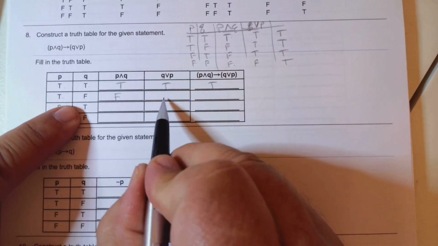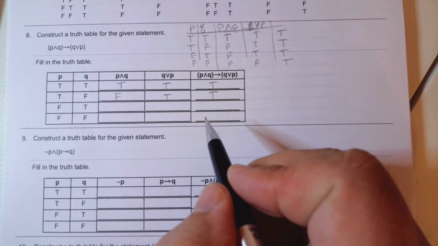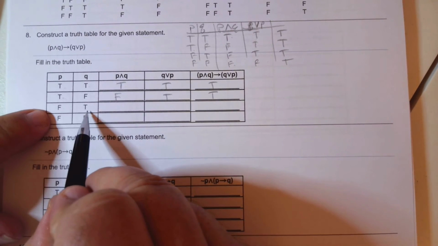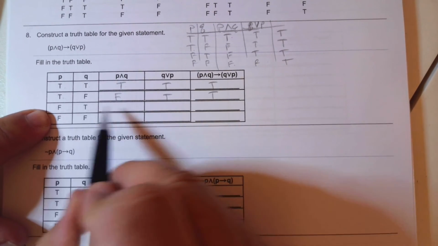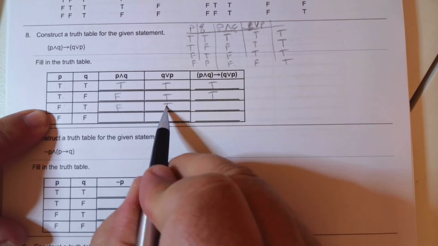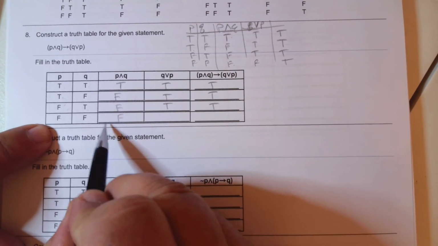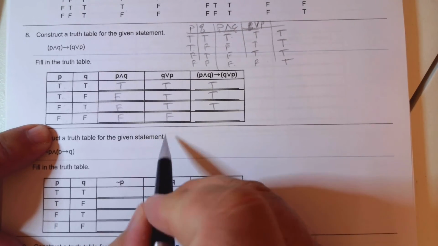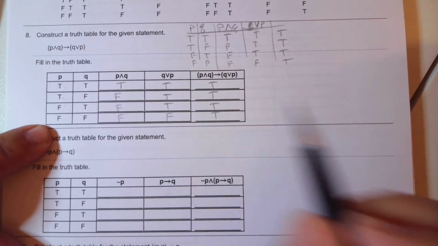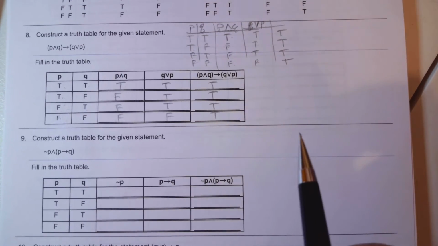True or false is true. If false, then true is true. If false, then true is true. False or true is true. If false, then true is true. False and false is false. False or false is false. If false, then false is true. So it's a tautology.